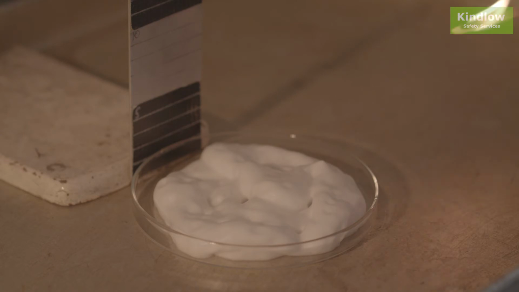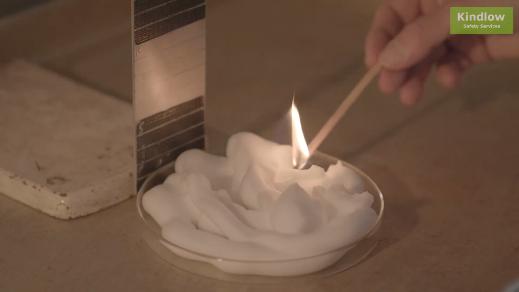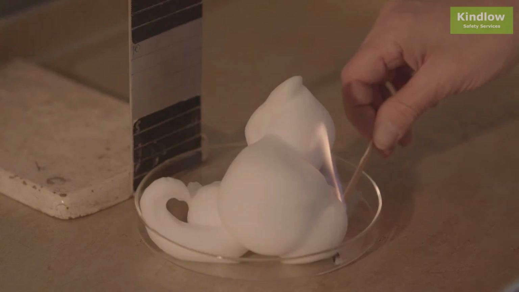If the flame height is equal to or greater than 4 centimeters but the aerosol doesn't meet the criteria to be classified as extremely flammable, and the flame duration is equal to or greater than 2 seconds, then the foam aerosol is classified as flammable. If the aerosol product does not meet any of these criteria, then it is not classified as a flammable aerosol.